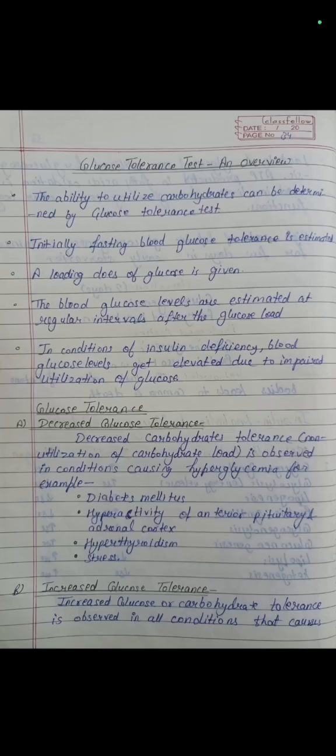In previous videos, we have discussed the regulation of blood glucose, but in today's class, we are going to discuss the glucose tolerance test. In short, we can call it GTT. This test is also known as GTT, meaning glucose tolerance test. This test shows how much glucose our body can tolerate.